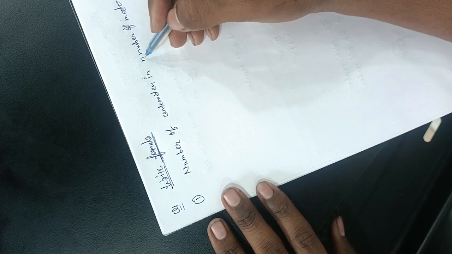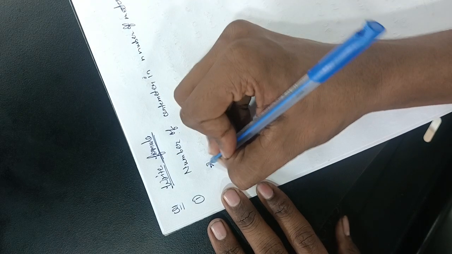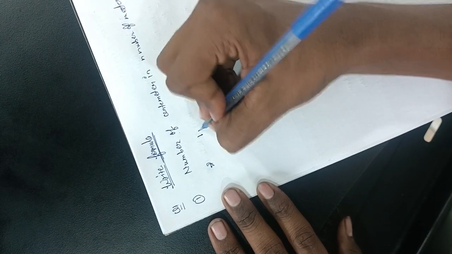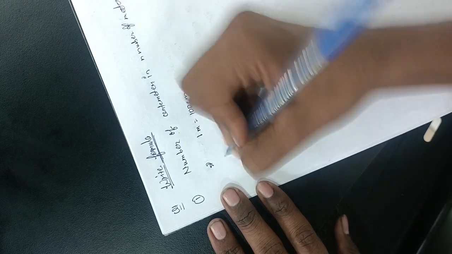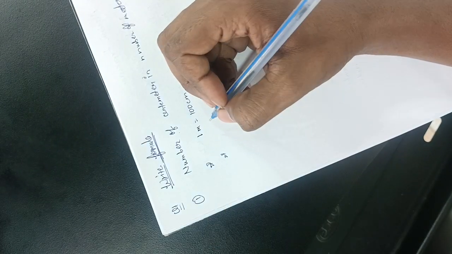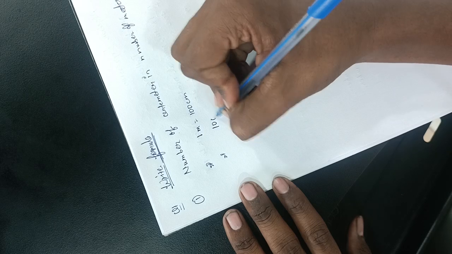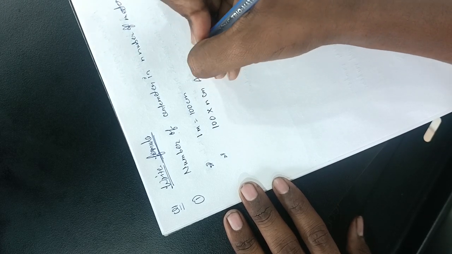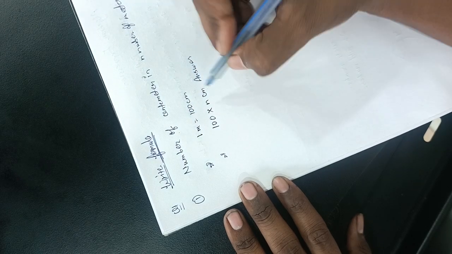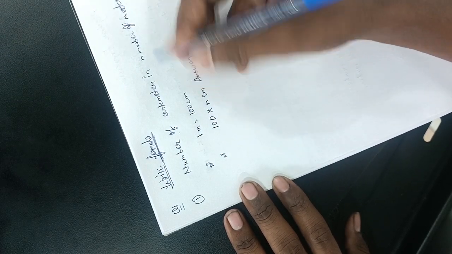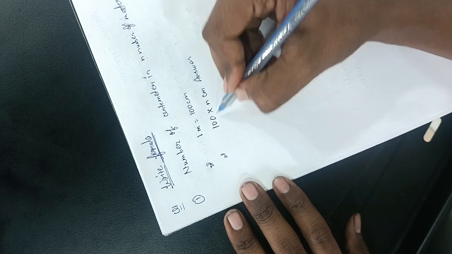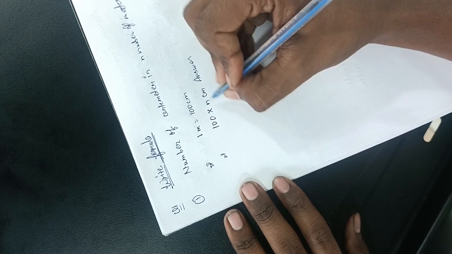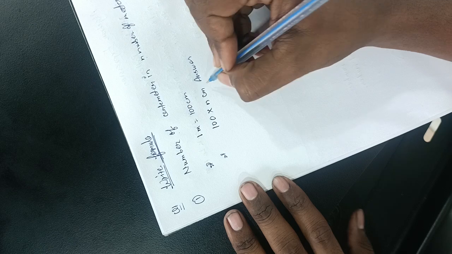It is saying number of centimeters in n meters. Suppose n is some value, you have to tell how many centimeters these n meters will have. We all know that 1 meter is equal to 100 centimeters. So here the equation will be 100 into n centimeters. Suppose 2 meters is given, then 2 into 100 is 200, so in 2 meters we get 200 centimeters.